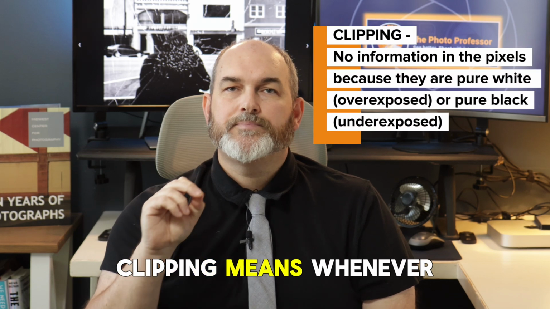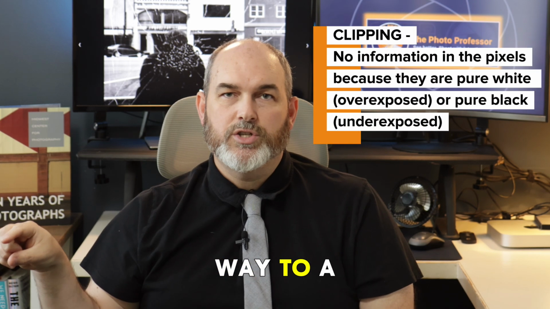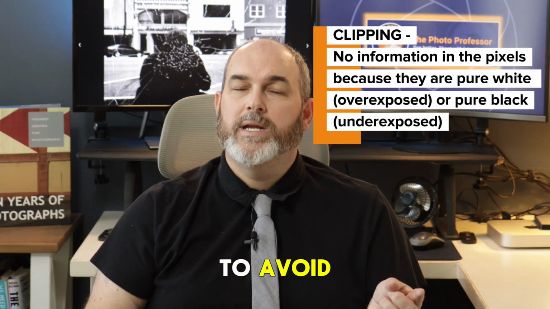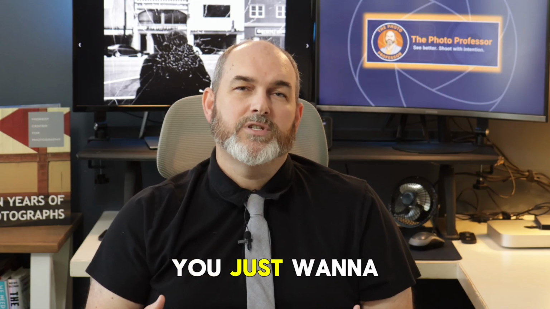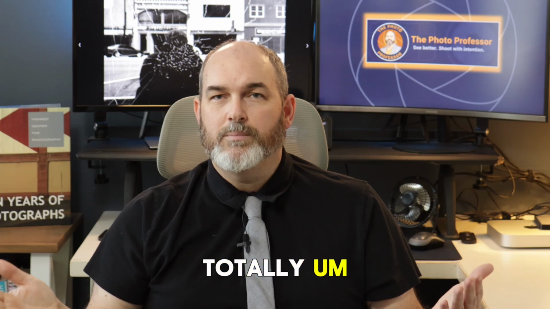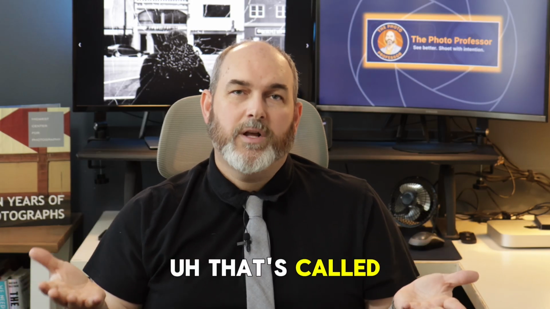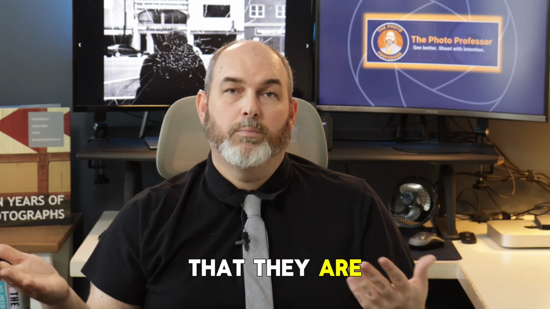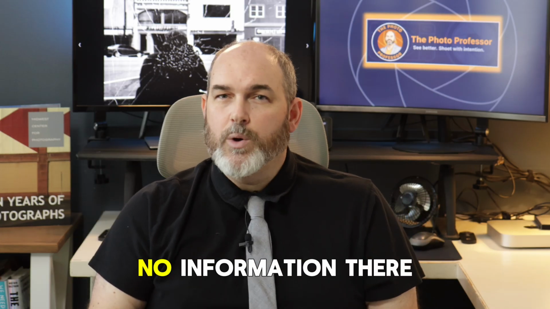Clipping means whenever something gets all the way to a pure white or a pure black, and that's what we really want to avoid. Again, I've already talked about this, but basically you just want to watch out that you don't have areas that are totally pure white or pure black because there's no information there. That's called clipping. Highlights, we could say that they are blown out. So if you hear someone say, oh, your highlights are blown out, that means there's no information there.